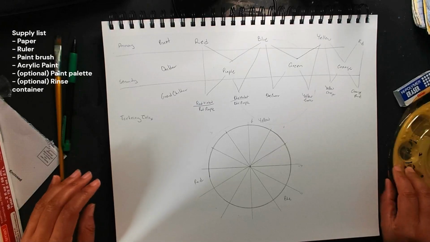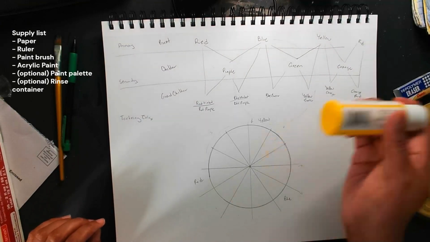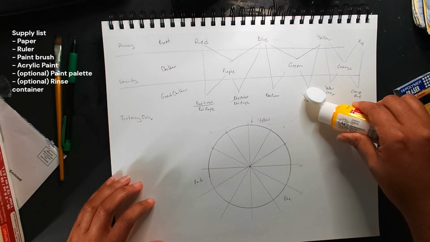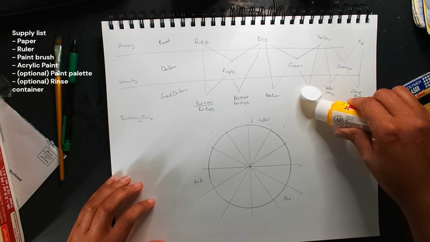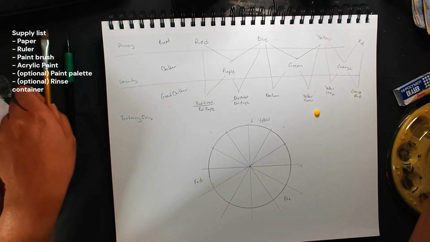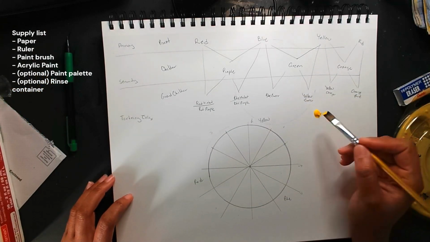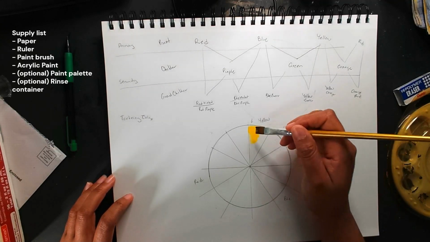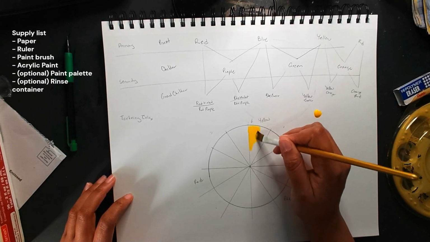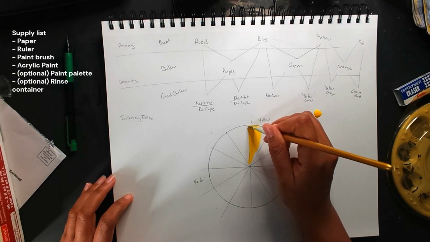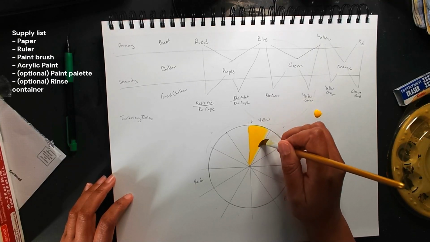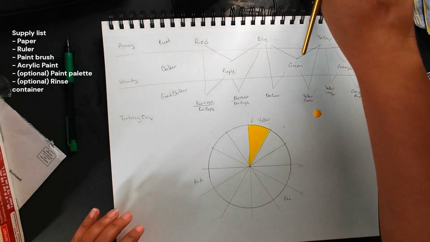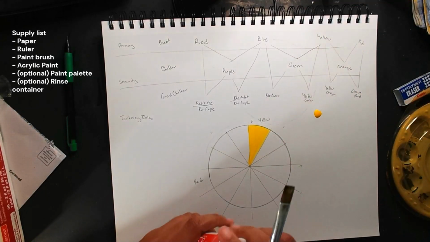So if you don't have a palette, that's totally fine. Just go ahead and use your paper, but only put just a drip of the paint. Just enough just to kind of get the color that you need. So here is going to be a yellow. So this right here, I'm going to start with my primaries. And again, I'm not going too crazy because I'm just having fun with this.